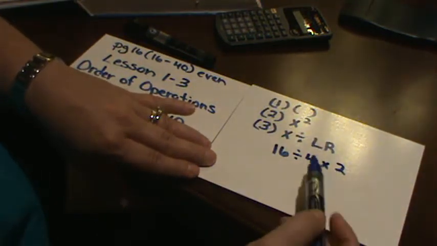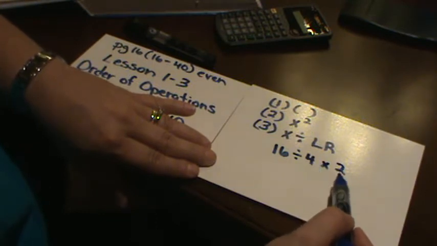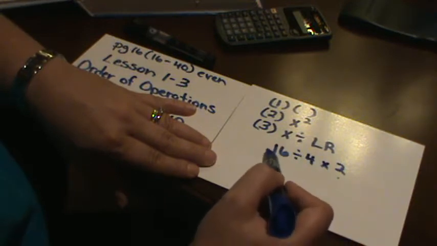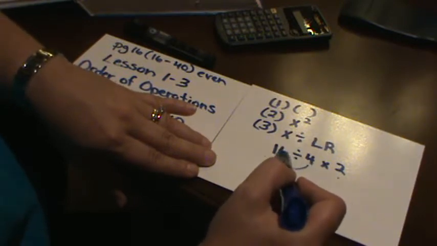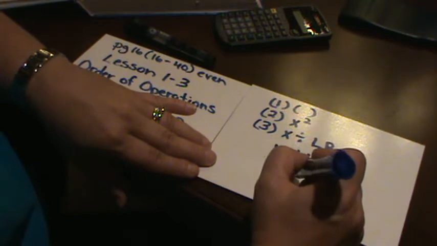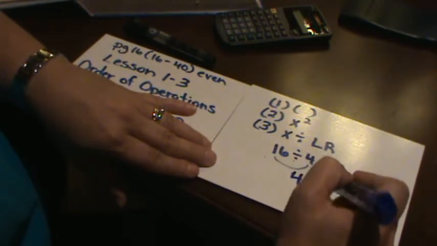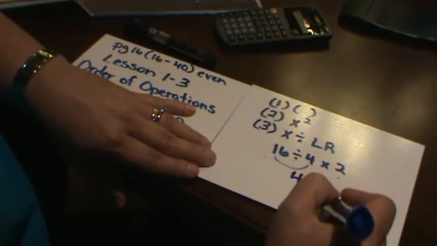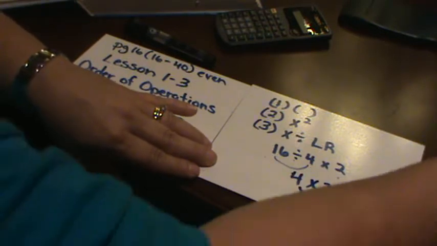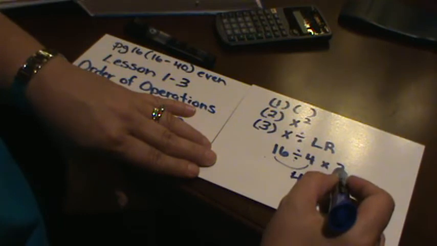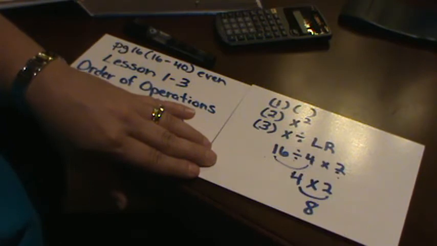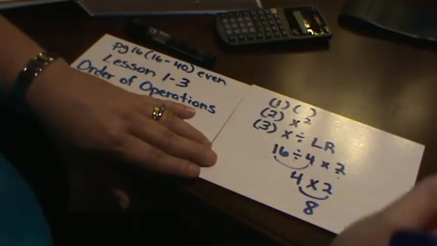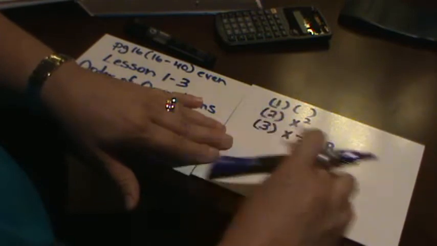A lot of times students will want to do the multiplication first in this problem, but that's not what they're supposed to do. They start at the left hand side and do any they come to as they come to it. So here I would first have to say 16 divided by 4 and get 4 times 2, and then do 4 times 2 and get 8. If I had done 4 times 2 and had gotten 8 and then divided it into 16, I would have gotten 2, which would be a completely different answer. And that's why order of operations is so important.